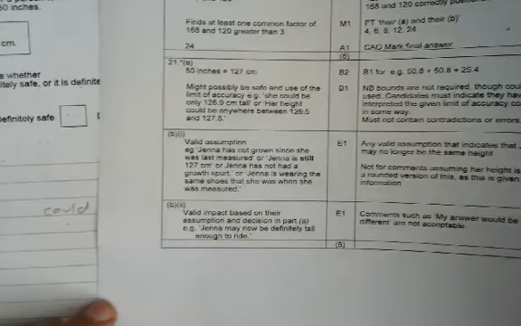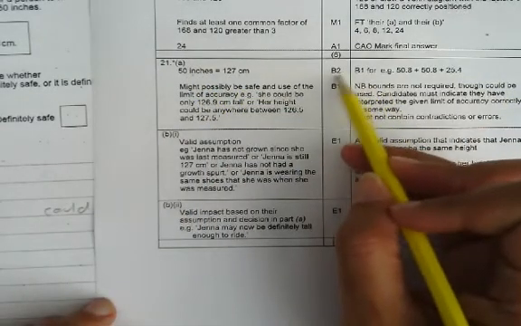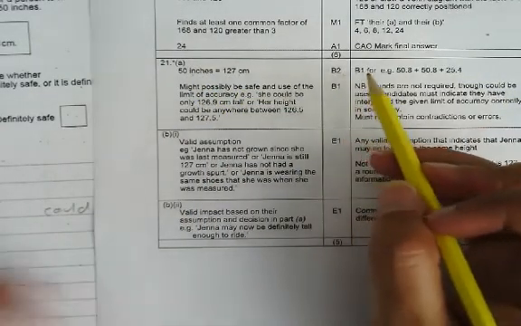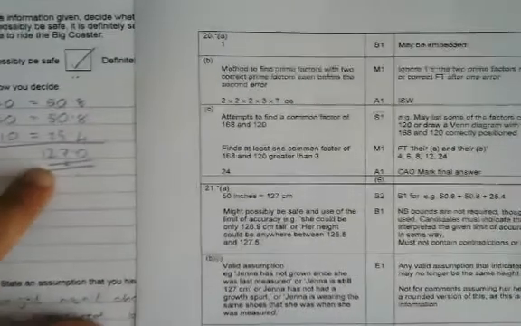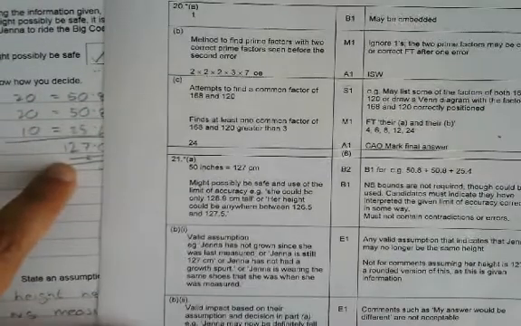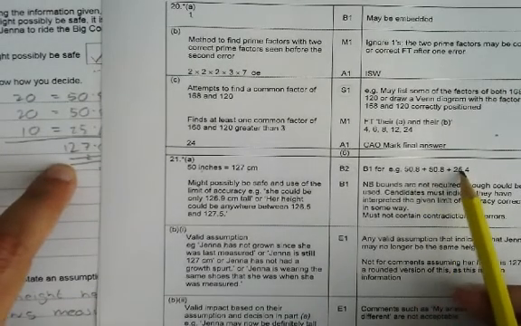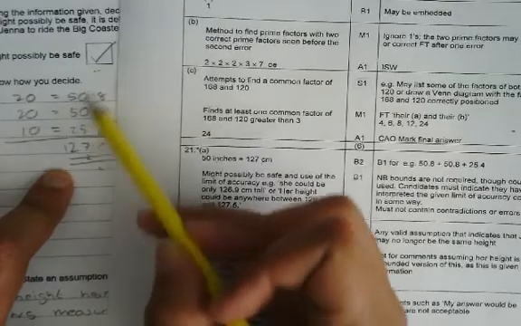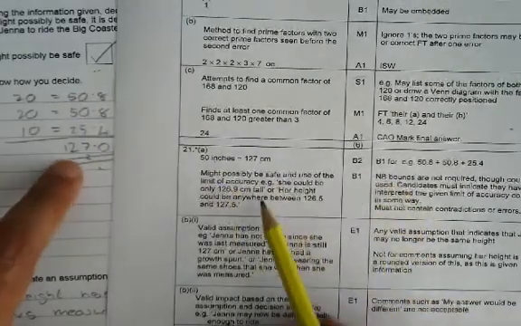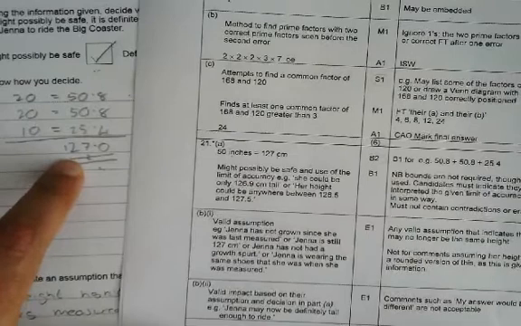Okay, right, looking at the mark scheme for this. Part A, 2 marks for figuring out that 50 inches is 127 centimetres. You can see that they've done it the same way that we did: 50.8 plus 50.8 plus 25.4. That would be B1, your method mark effectively, and then B2 for getting might possibly be safe.